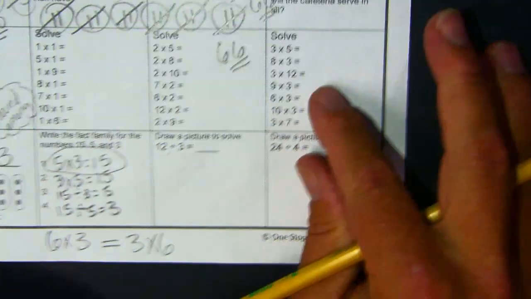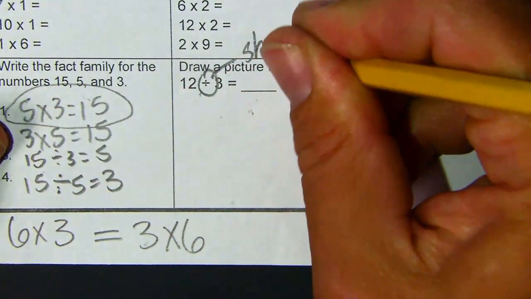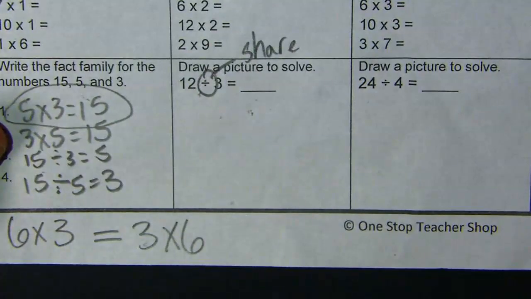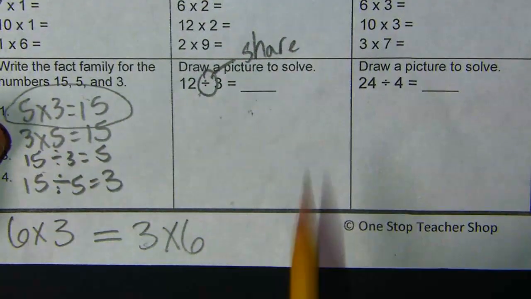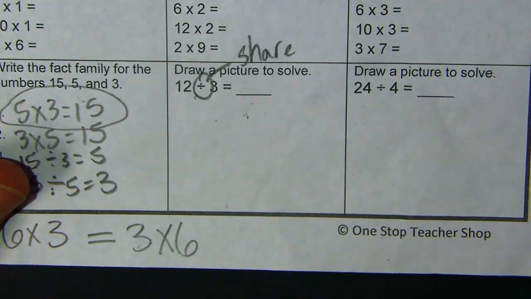Okay? Now the division sign, we have 12. We could probably fit that on this side here. Now when you see a division sign, you're basically sharing something, right? You're dividing it up amongst the people that are with you. You're sharing it. You're breaking something up into parts so that you can give it out, okay?